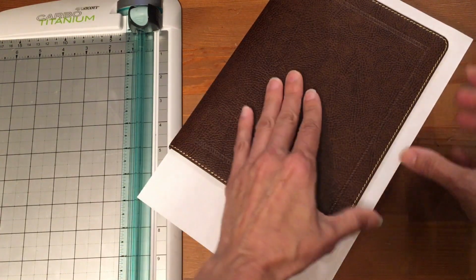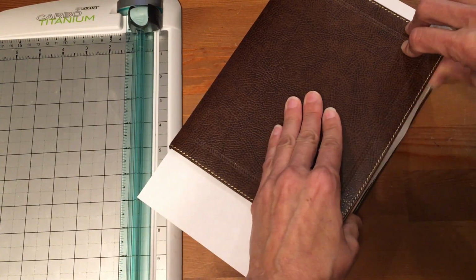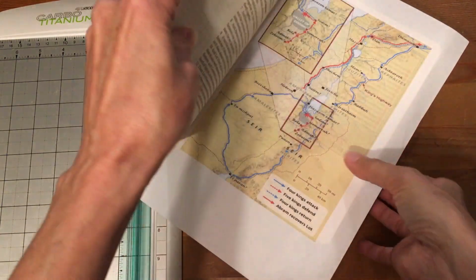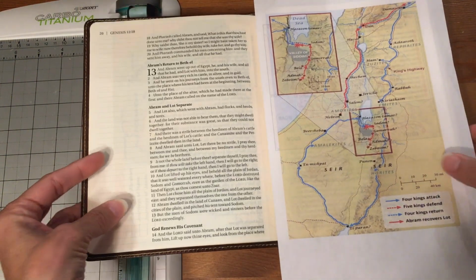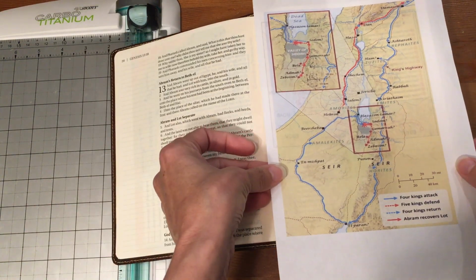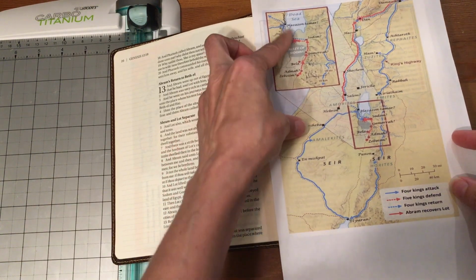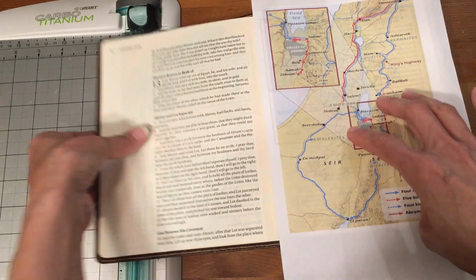And so what I do on the edge here is I just fold it down to make another crease. And in this case, I can actually figure out the height as well. So I want it to be kind of centered on this page.